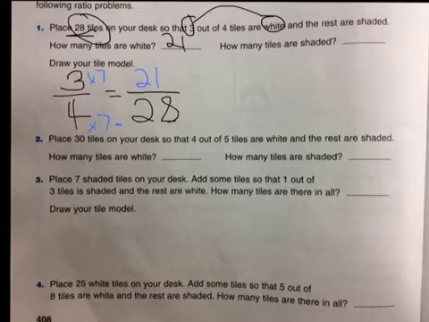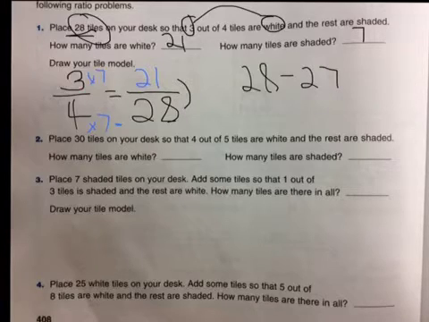21. How many of the tiles are shaded? What's the difference between 21 and 28? Okay, 7. Okay, we'll take 28 minus 27. I'm sorry, minus 21 is 7.